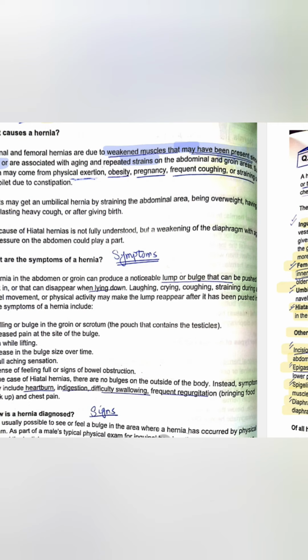The strains may come from physical exertion, obesity, pregnancy, frequent coughing, or straining on the toilet due to constipation. Adults may get an umbilical hernia by straining the abdominal area, being overweight, having a long lasting heavy cough, or after giving birth. Mostly the umbilical hernias are in children, and they heal by themselves within 5 years of age.